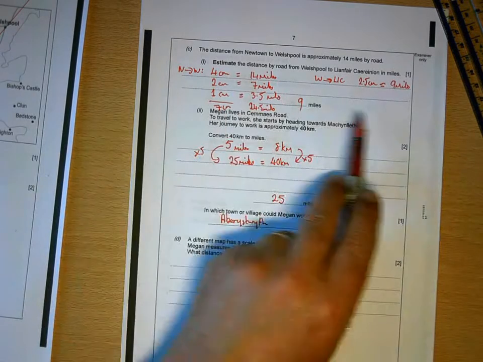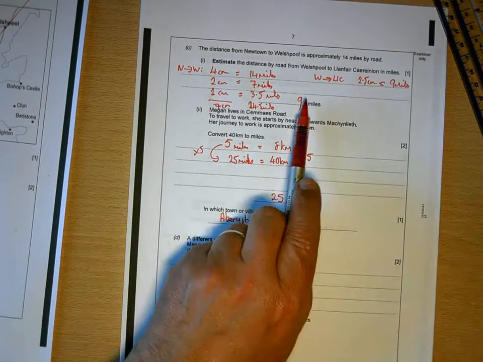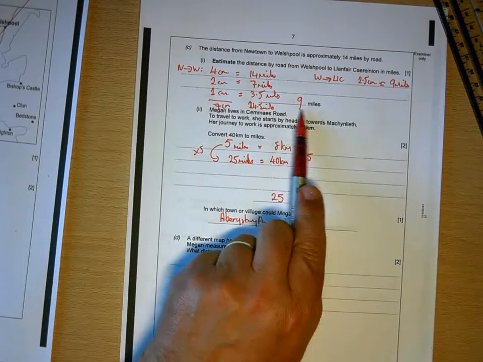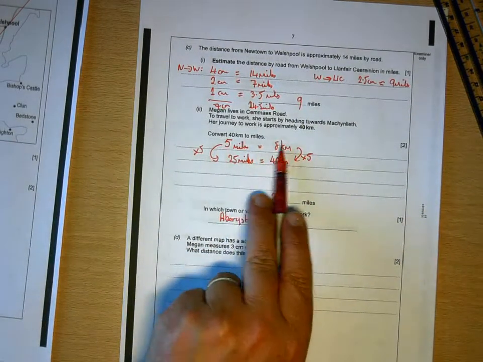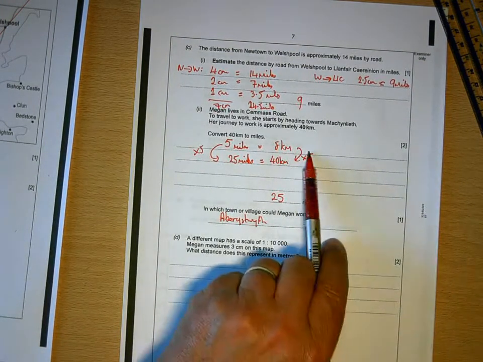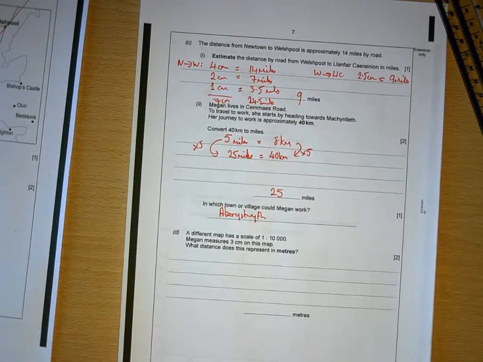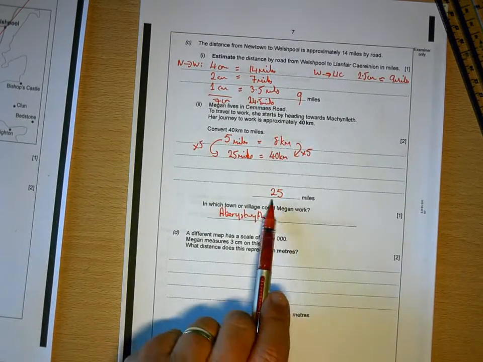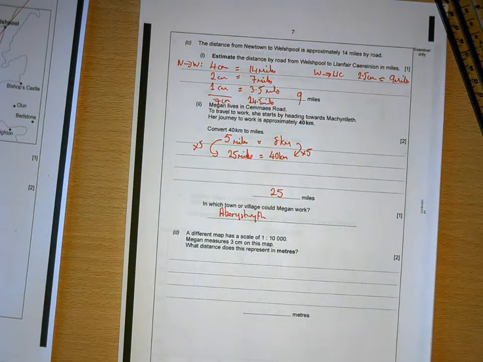So marks there, 1 mark for that. Seems you've done quite a lot of work, or we've done quite a lot of work for that, but you have got a margin of error. There's a method mark here for knowing the relationship 5 miles is 8 kilometres and trying to scale it up, and an answer mark for 25 miles, and then 1 mark for working out how far on the map 25 miles is going to look and identifying the town.